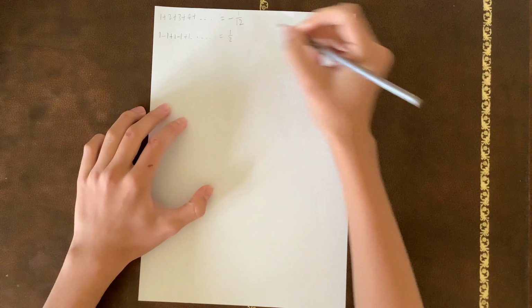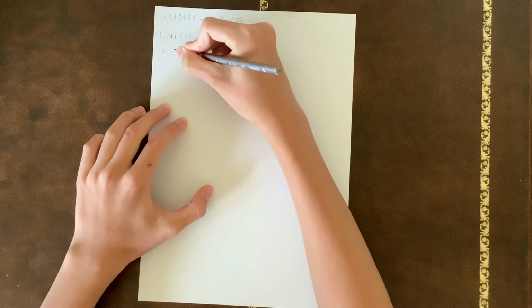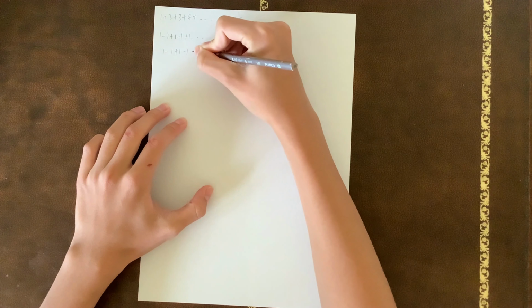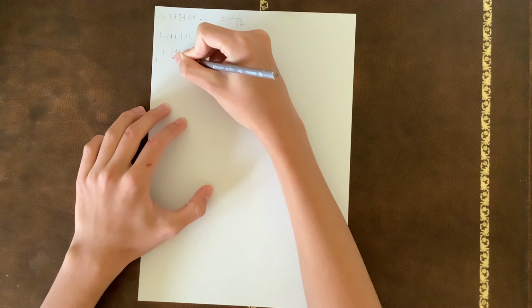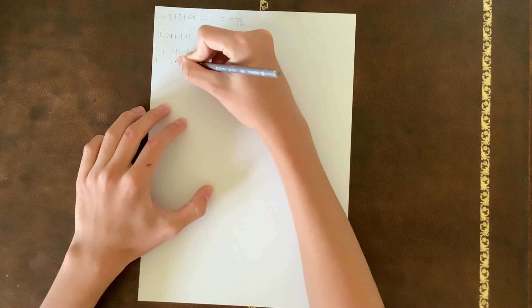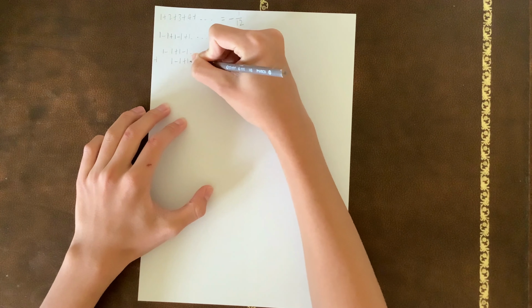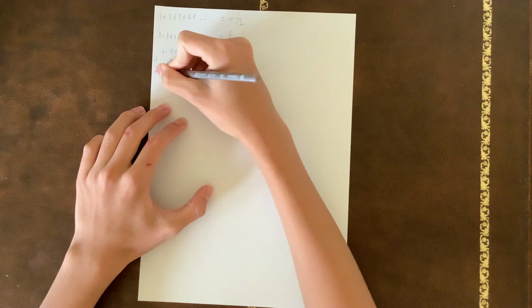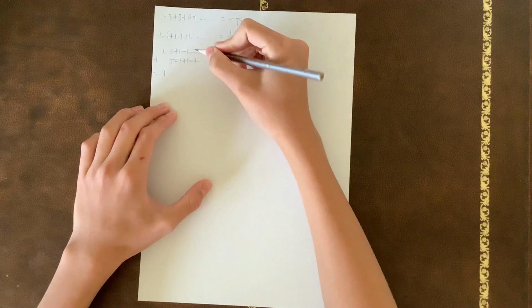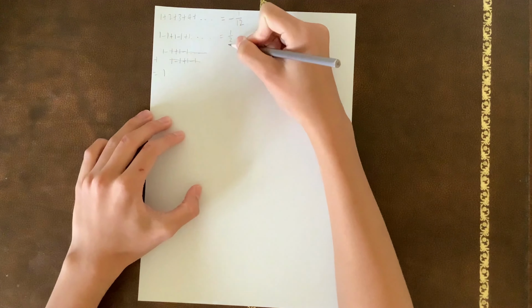Because if we have 1 minus 1 plus 1 minus 1 ..., we add it to itself, but shift it to the right. So 1 minus 1 plus 1 minus 1. These cancel out, so that will equal 1. So 2 times this is 1, so it's a half. This makes intuitive sense.